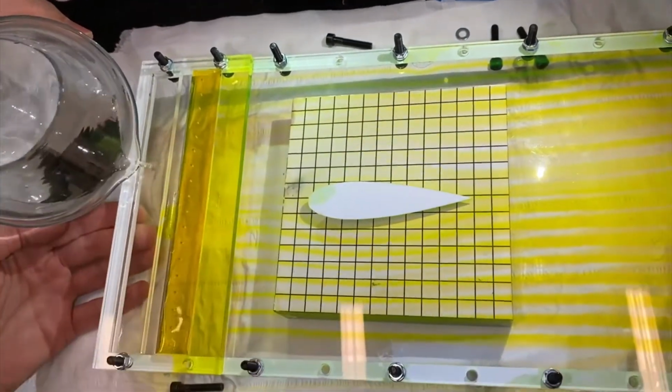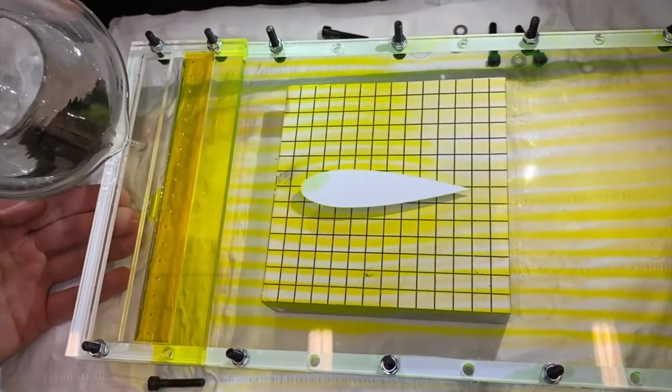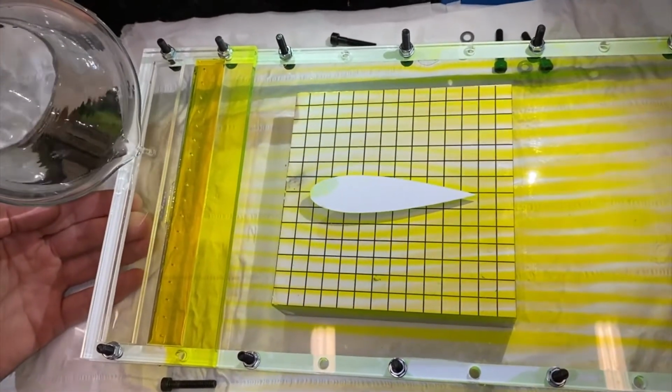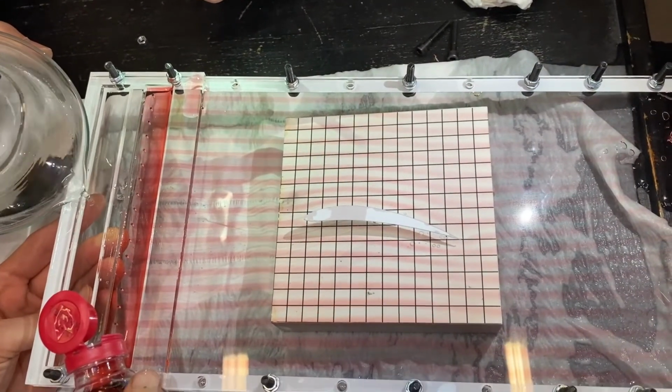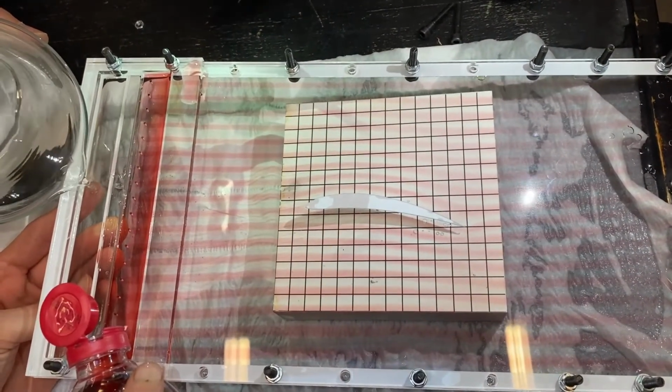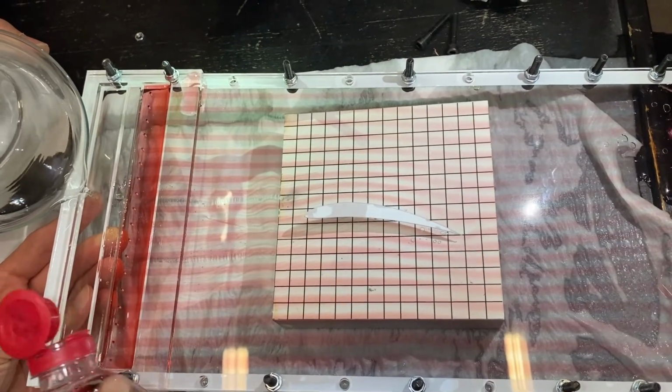In this case, we have assembled two pieces of plexiglass separated by approximately 0.5 mm, with a small inclination angle and a reservoir of water and dye upstream. By putting an object in between the planes, the Stokes flow around it can be seen.